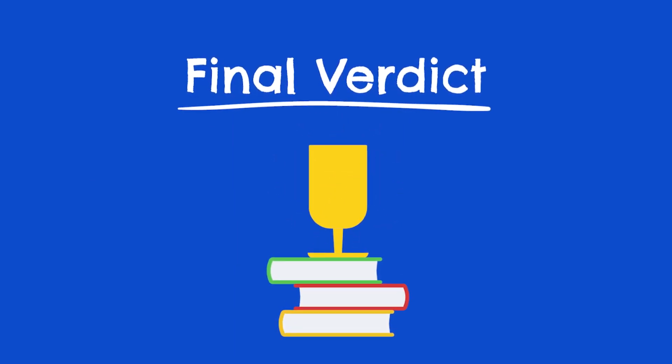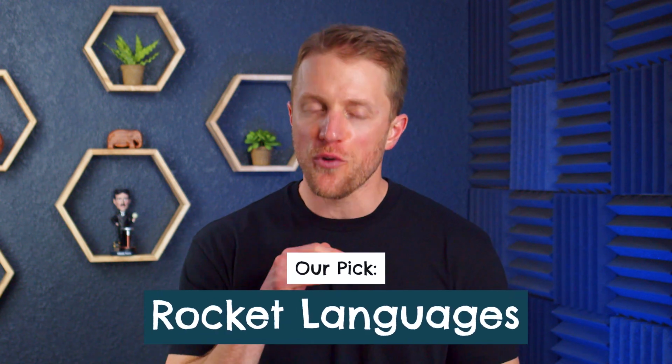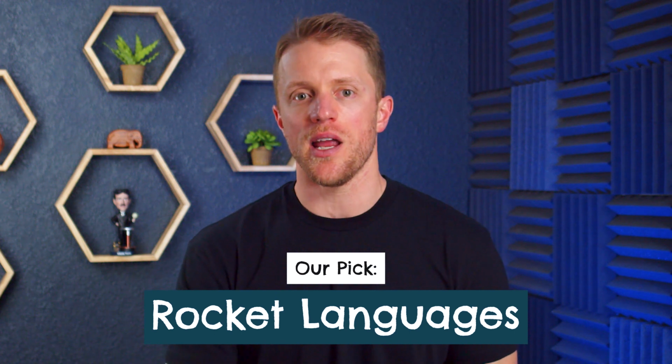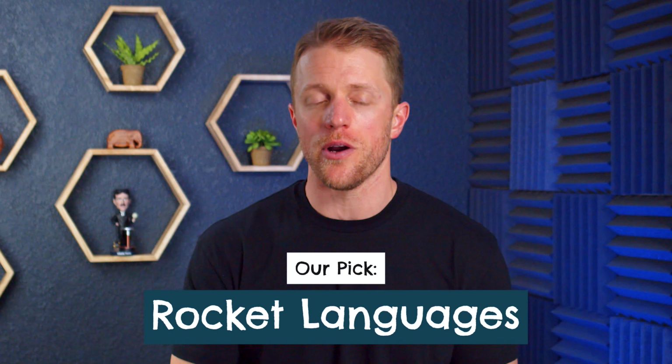So let's get to my final verdict. Which app should you choose? Honestly, between these two companies, unless you need the shorter, more bite-sized lessons from Mondly, I would go with Rocket Languages. They are definitely one of my favorite language programs on the market. I don't think it's even close when looking at the scope or detail of the two programs side by side. Rocket's program is just much more in-depth and well-rounded with their audio lessons, detailed grammar lessons, and reinforcement drills.